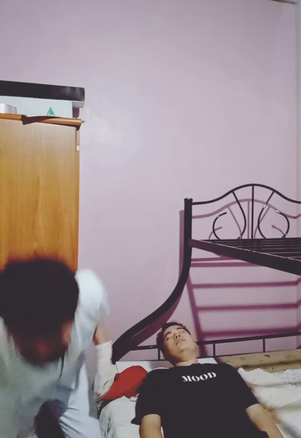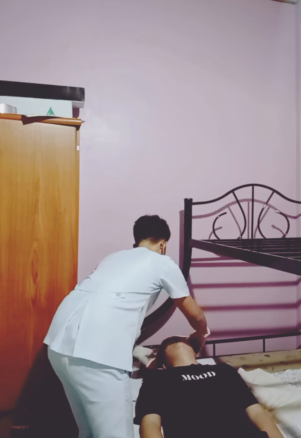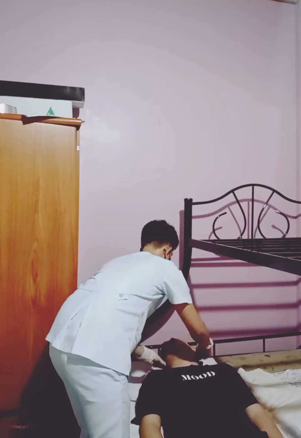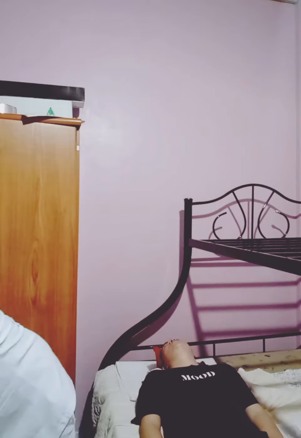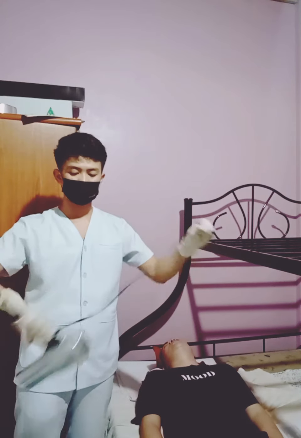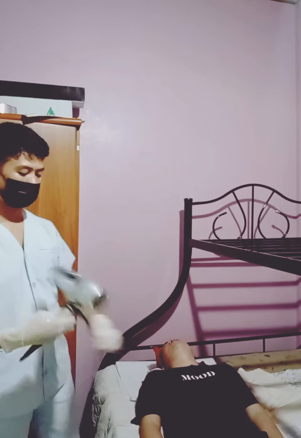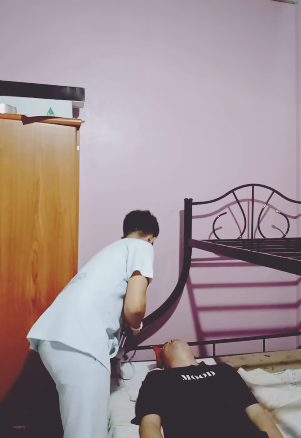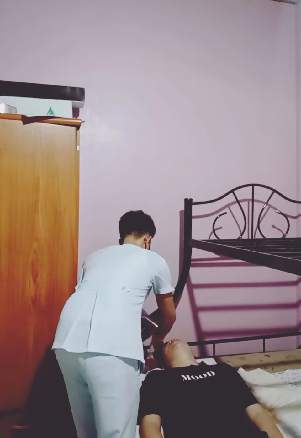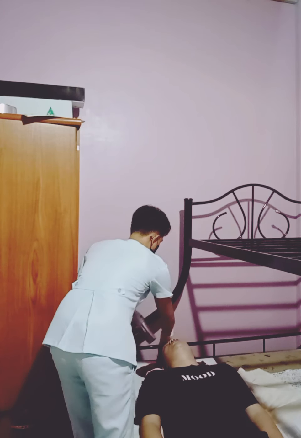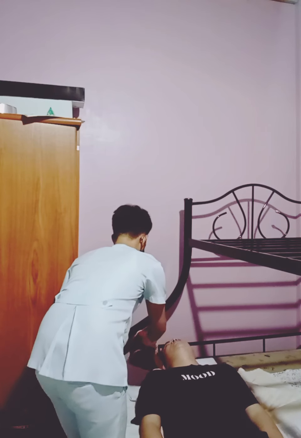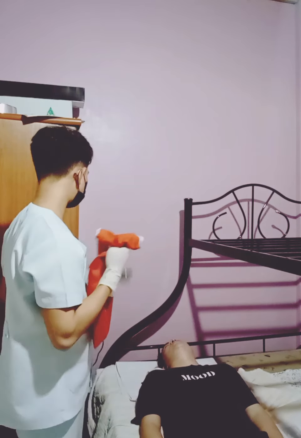Going to remove the basin and dry the hair of the client. And now we are going to use the hair dryer to immediately dry the hair, to make sure that the hair of the client is dry. Remove the towel after drying the hair of the client.